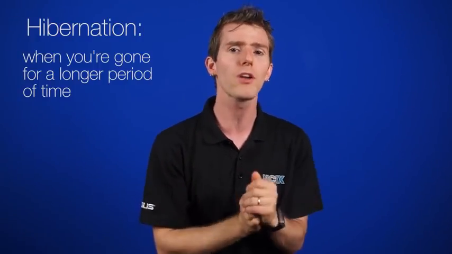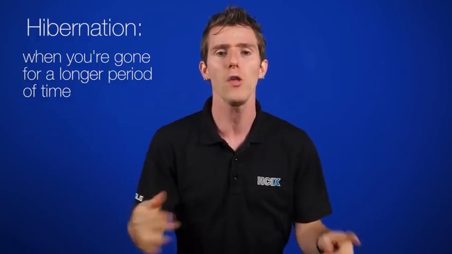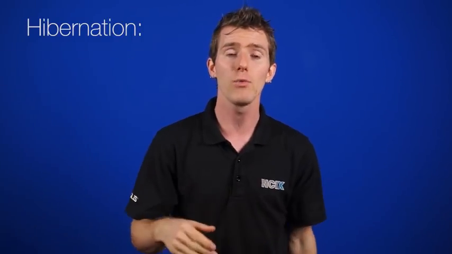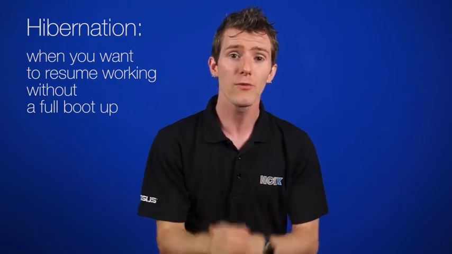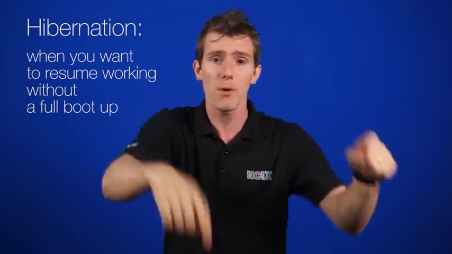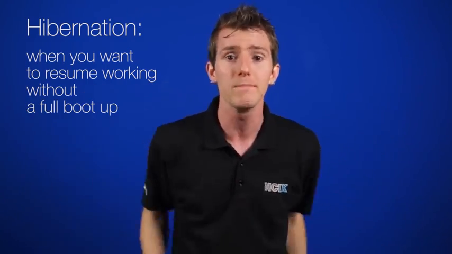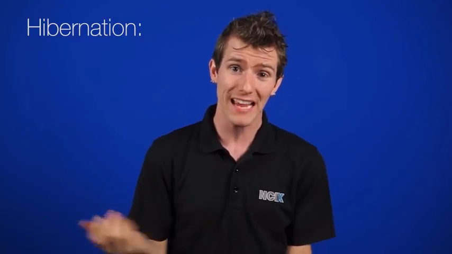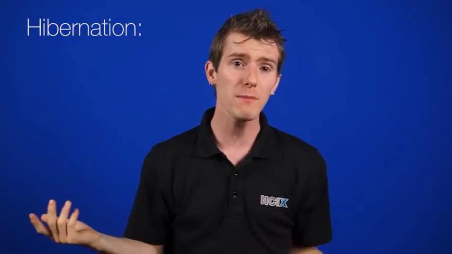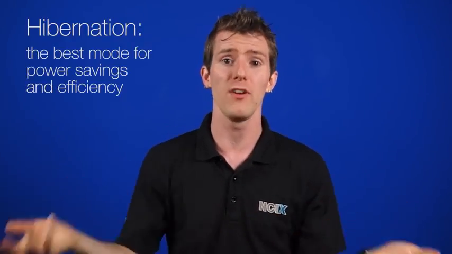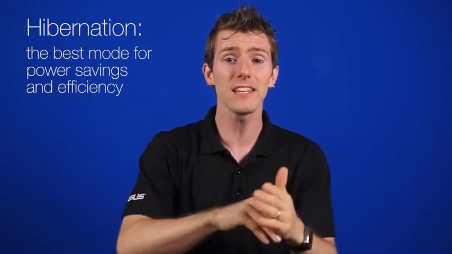Hibernation is best for when you'll be gone for a longer period of time, multiple hours or a day, and you want to resume your work still fairly immediately when you return, rather than booting up and firing up all the programs individually. The amount of power used in hibernation is actually about the same as when the PC is off. So this is pretty much the best mode in terms of power savings and efficiency.